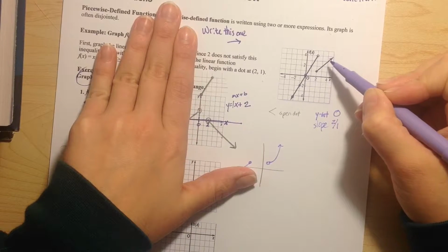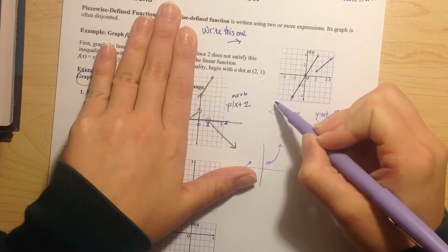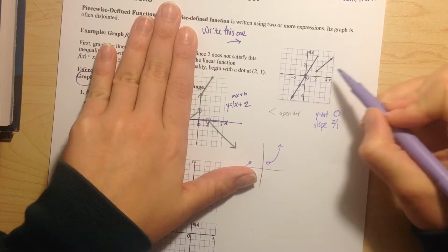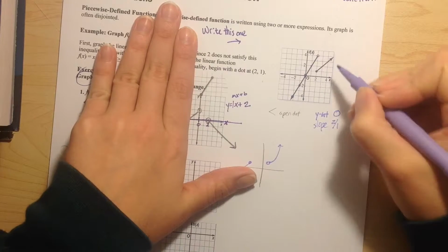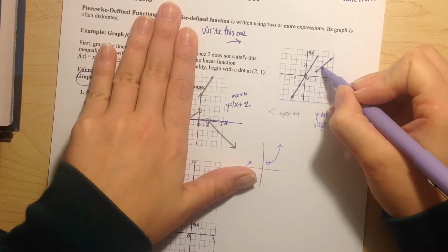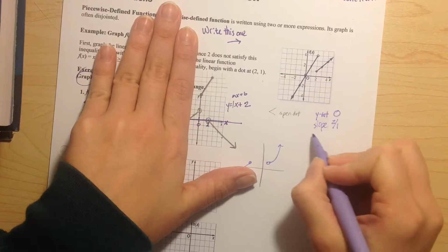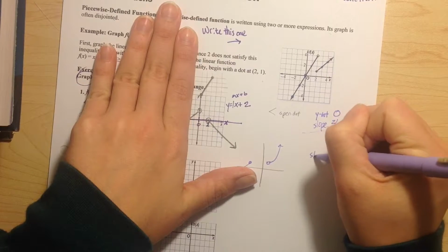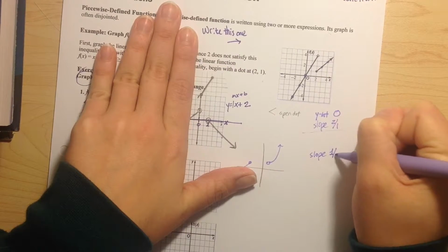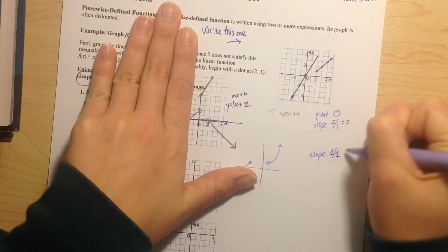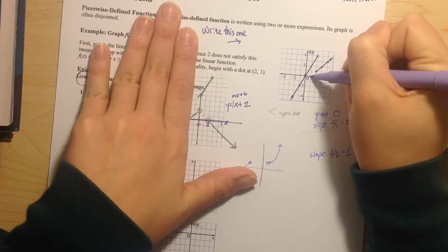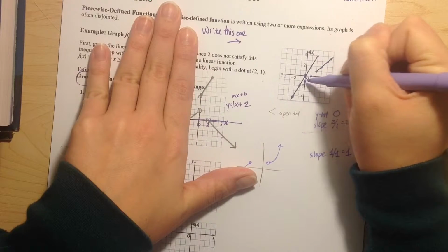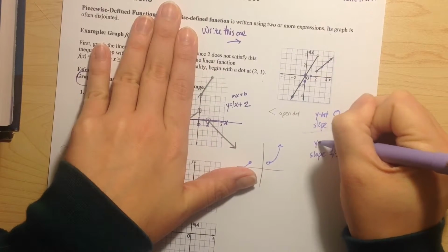My second one, notice I don't have a y-intercept at the moment. I'm going to continue my slope to figure out what my y-intercept is. Or if you just want to use a straight piece of paper or a ruler or something to figure out where it crosses your y-axis. I see that from this point, it looks like I'm going up 1 over 1. So my second function, I have a slope of 1 over 1, which is really just 1. If I kept at that slope, right there, I see that my y-intercept is -1.